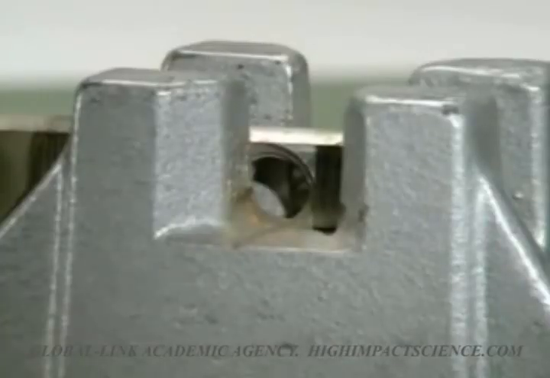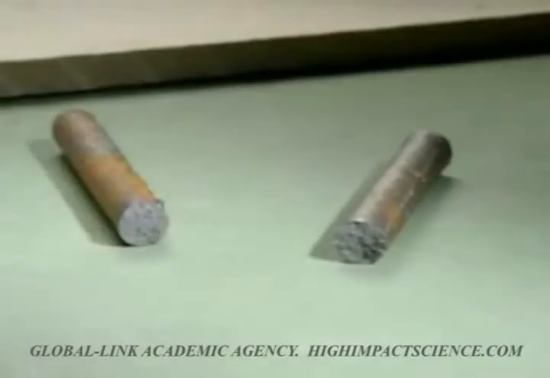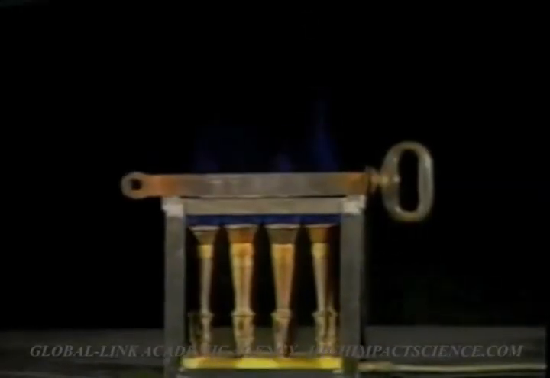As the bar cools, it contracts. The increasing force on the pin eventually snaps it in two. Throughout the heating process, the bar expands as the molecules increase their vibrations.